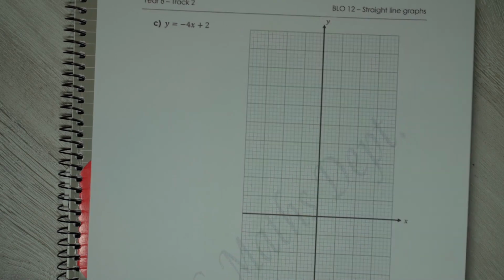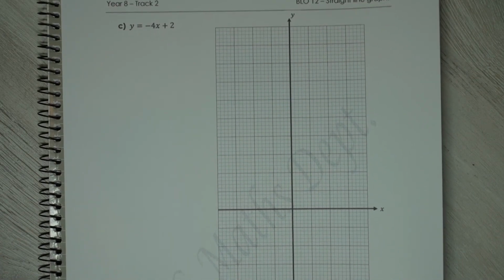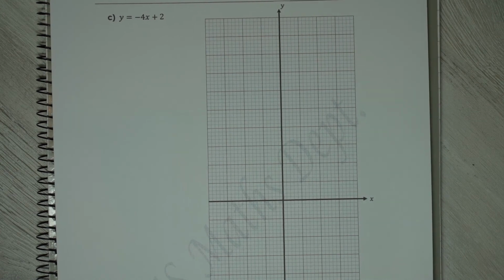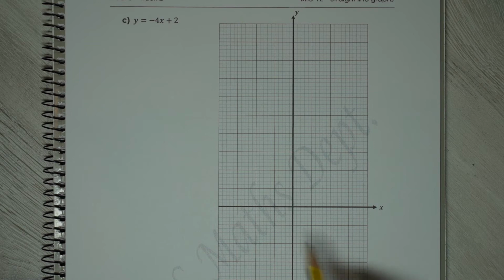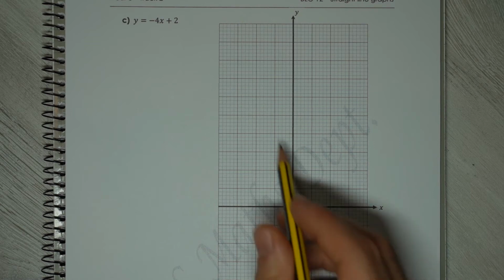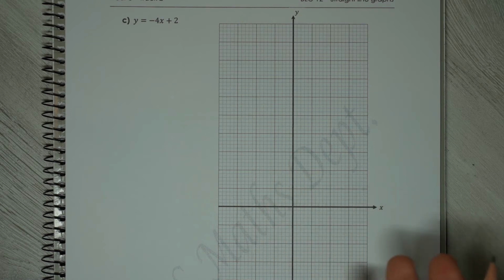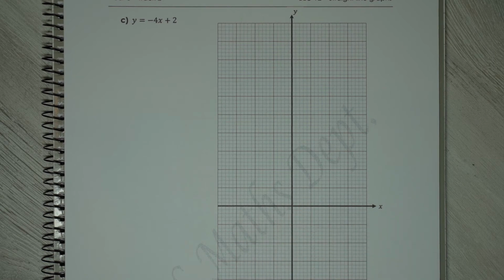Now as you can see here, we are not always given the numbers on the x-axis and the y-axis. It's not a problem at all. We just need to write them down. It's important to always use a pencil when writing on a graph.